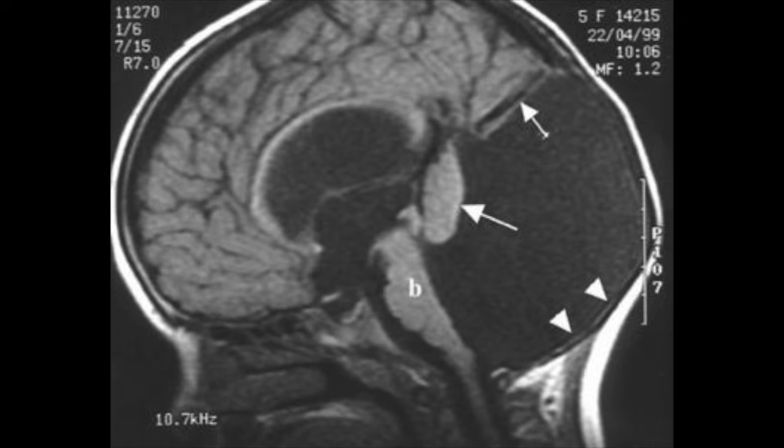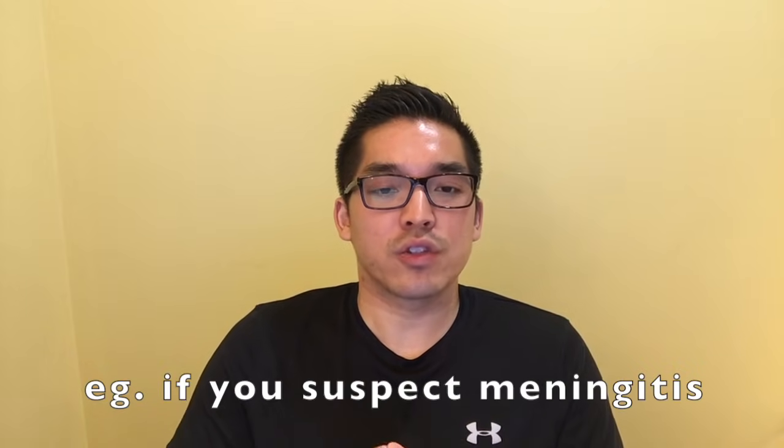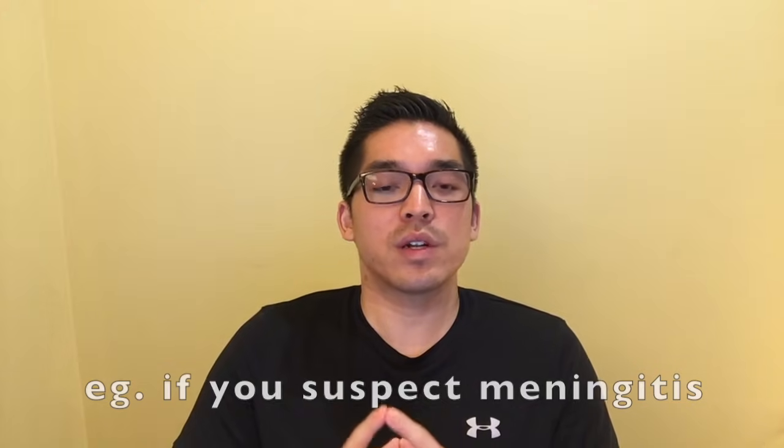Dandy-Walker is when the kid doesn't have a cerebellum. This leads to compensatory enlargement of the fourth ventricle and blocks flow of CSF. The symptoms of increased ICP that I want you to remember are headache, nausea, and projectile vomiting. Any kid who has symptoms of increased intracranial pressure, you always want to do a head CT before you do the lumbar puncture to prevent herniation.